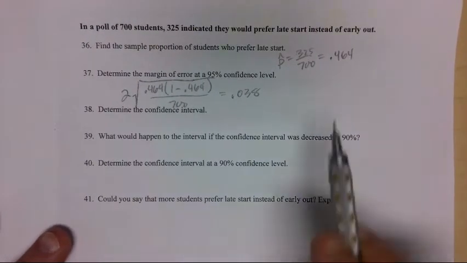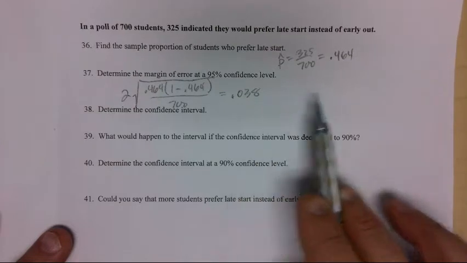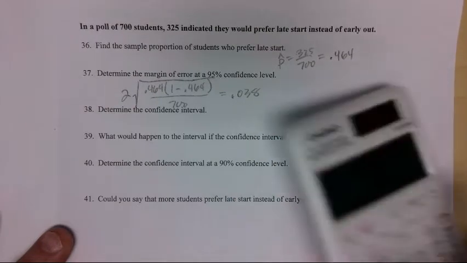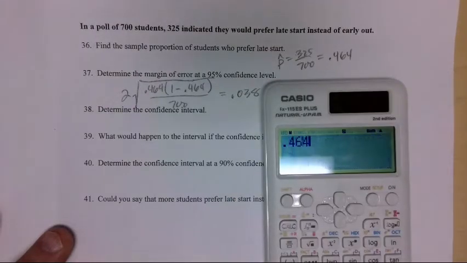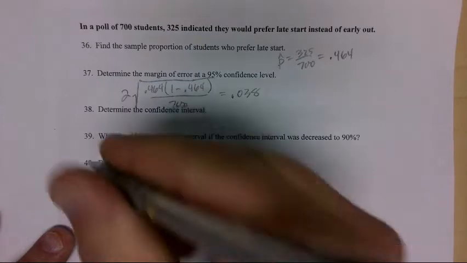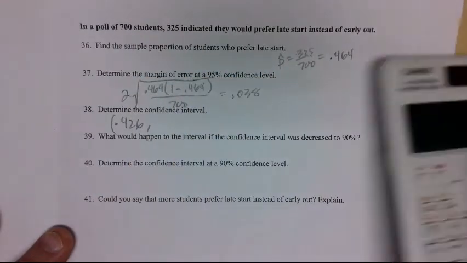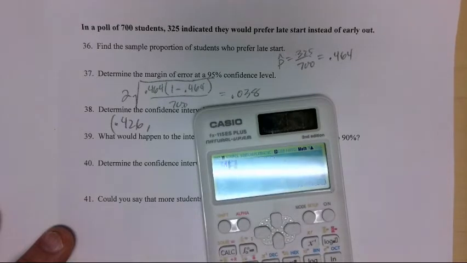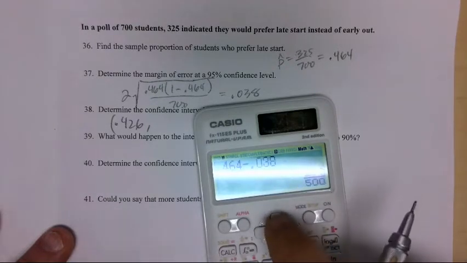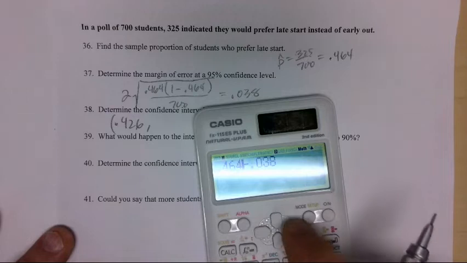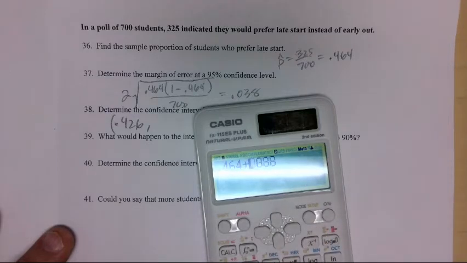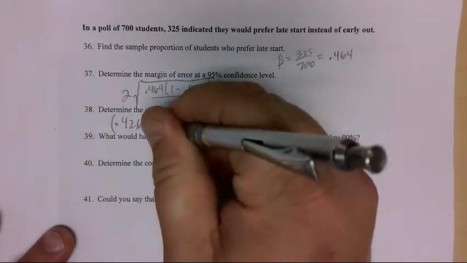And to find the confidence interval, I'm going to take that and add it, and I'm going to take it and subtract it. So 0.464 minus 0.038 gives me 0.426. And 0.464, I guess I could just go back and change that minus to a plus, and I get 0.502.